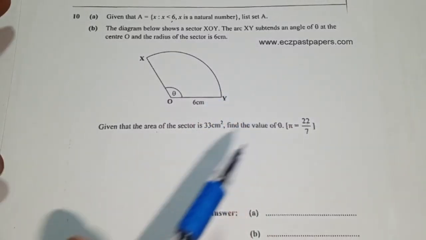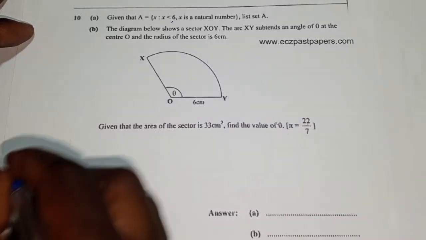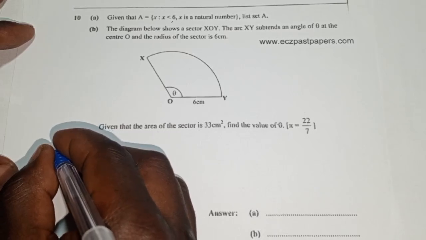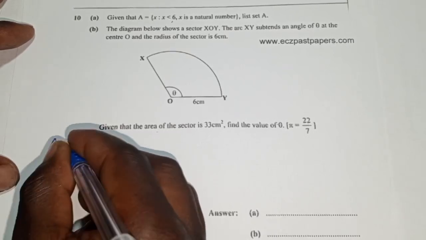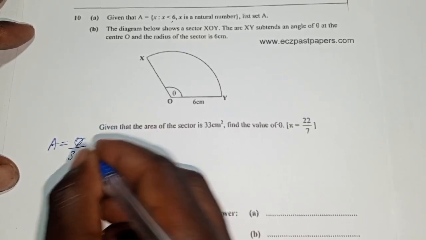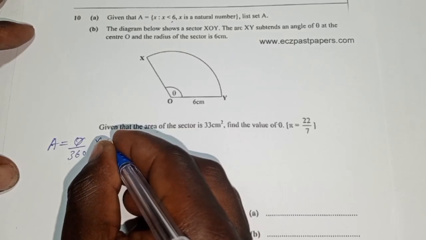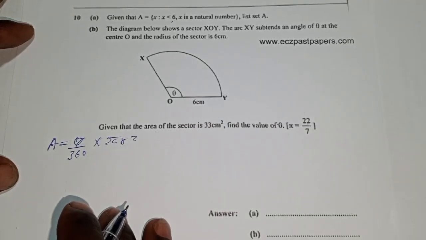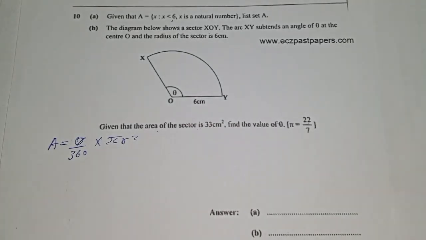Now, since we are given the area, you need to understand that the area of a sector is calculated by saying area is equal to theta over 360 multiplied by pi r squared. So this is the formula that we use. Allow me just to group some data so that we understand what we are missing and what we need.